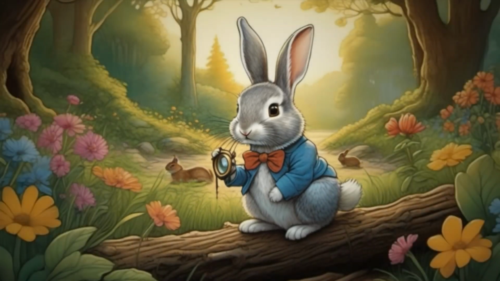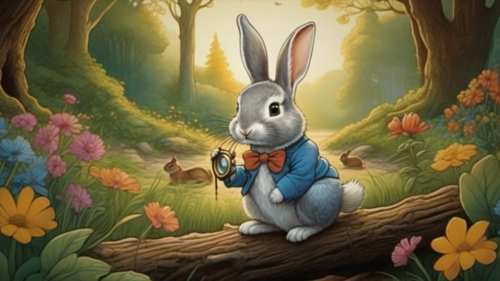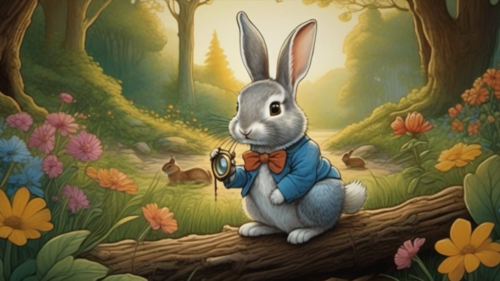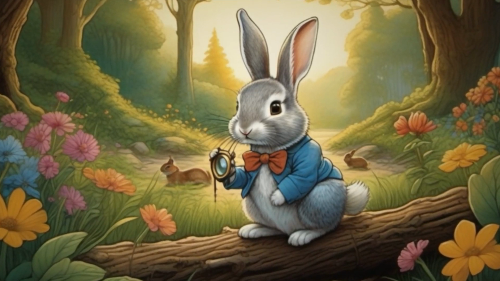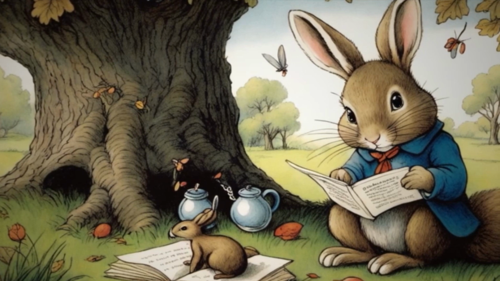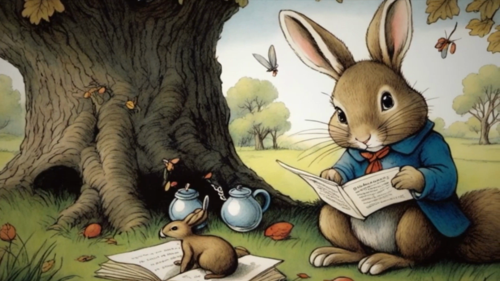Bunny, the clever bunny detective, enjoys a moment of tranquility in his meadow, unaware of the mystery that is about to come his way. The distressed squirrel's letter reaches Benjamin's paws.